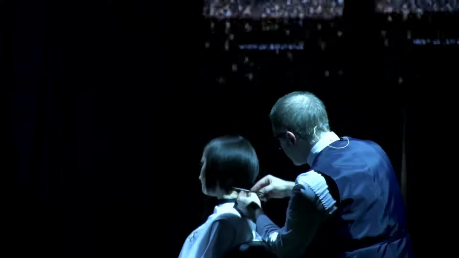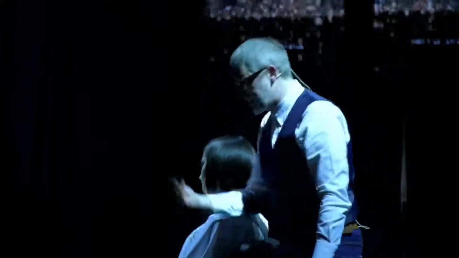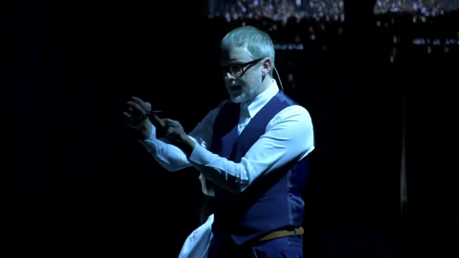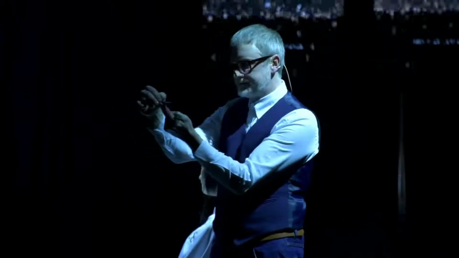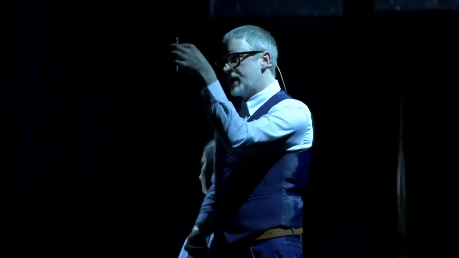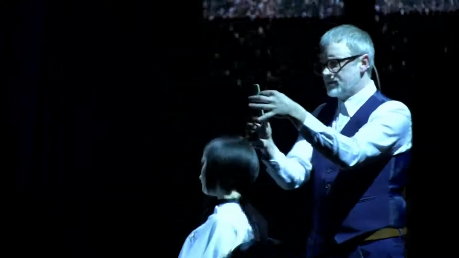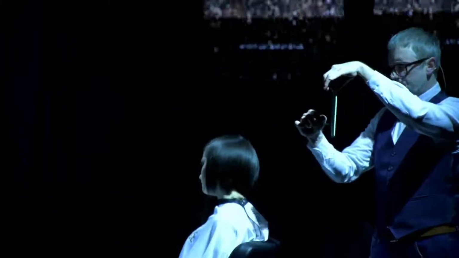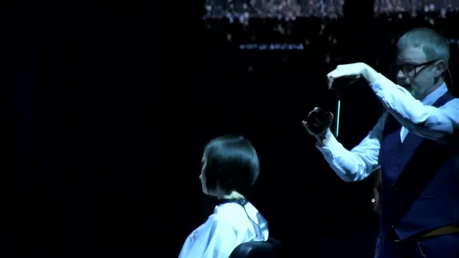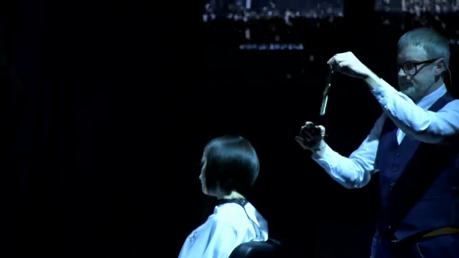And what I'm doing is, I don't know if you can see this clearly, but I'm opening the blade and retracting back. Now what this does, imagine that's the hair. If I just push forward, it can slip away from the blade.